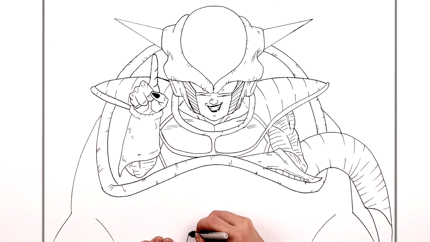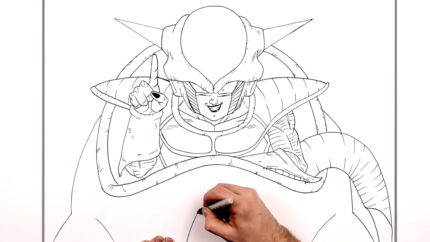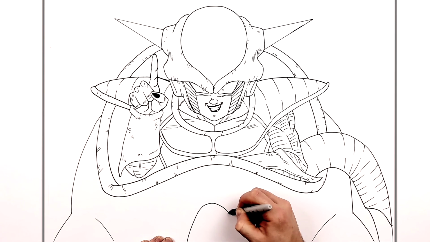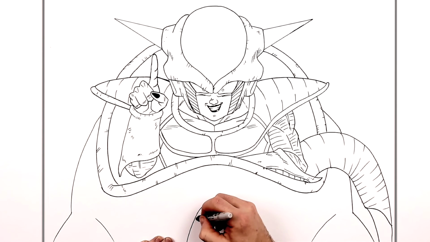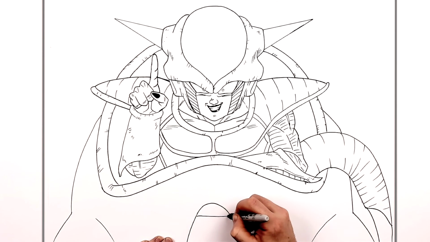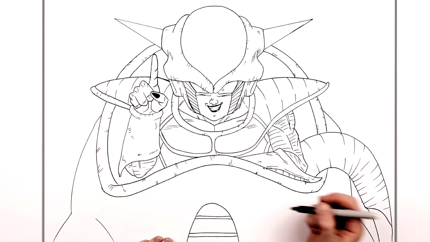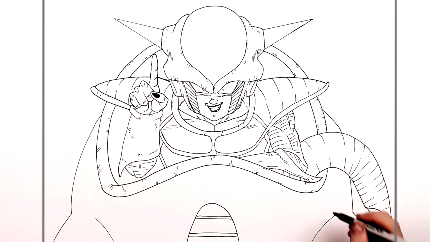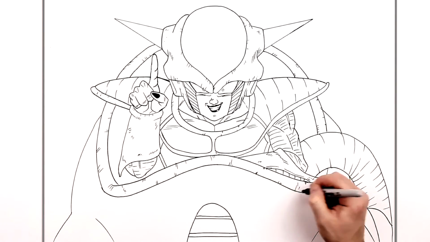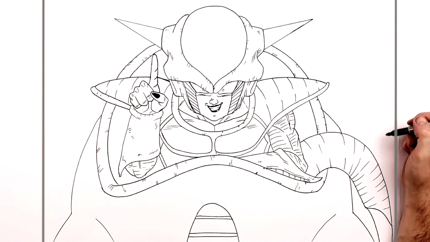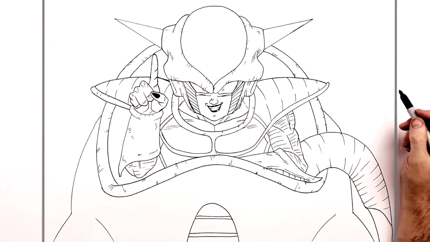That's typical Frieza armor, kind of like a turtle shell shape. It comes across like so, to there. And then texture and little extra details if you want. But I think that's everything.